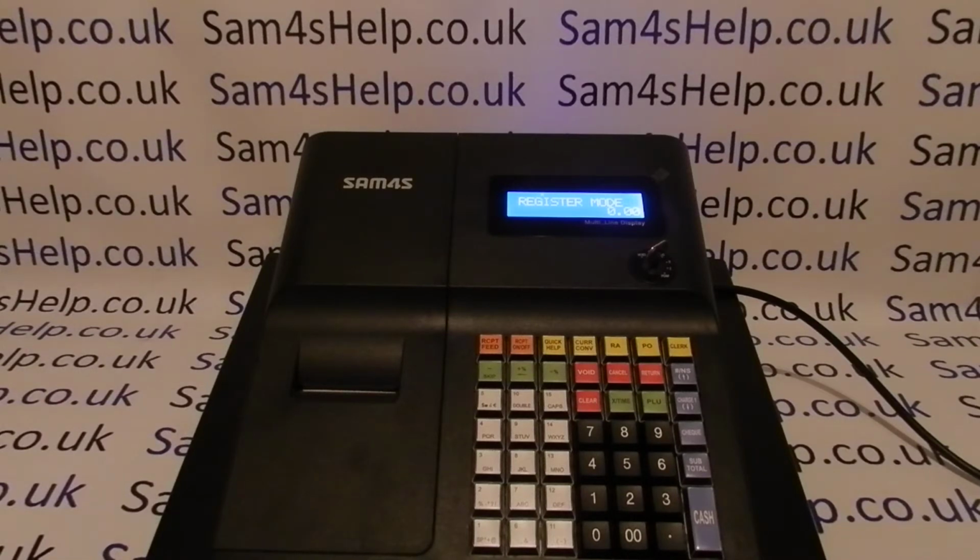So you run an X report and it'll give you the information. A Z report will give you the same information but will reset it. So you would run an X report during a sales period to see how well you were doing, perhaps, and you would run the Z when you were happy to close the trading period and cash your till up.